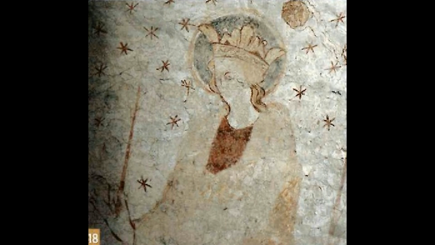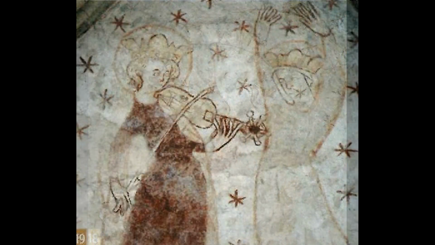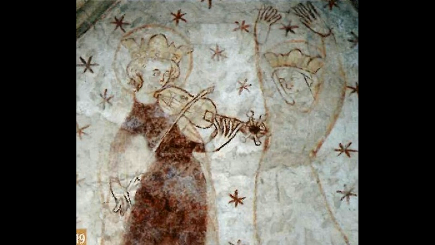Do you know the difference between a fresco and a mural? A fresco is painted on freshly applied plaster, while a mural is painted on dry plaster.